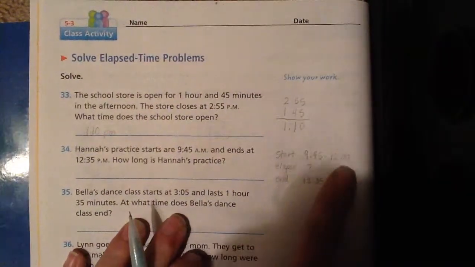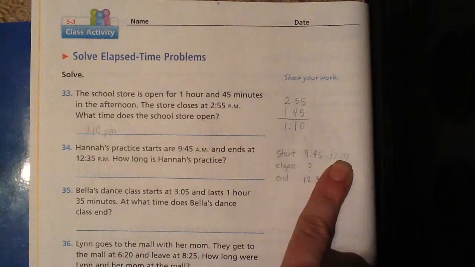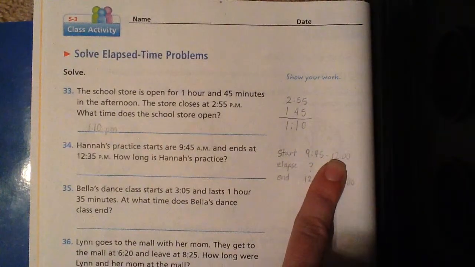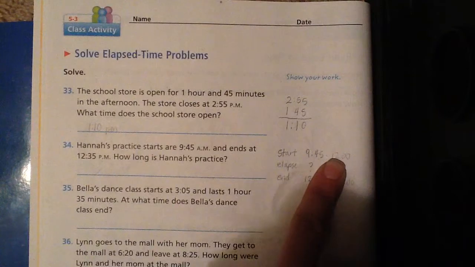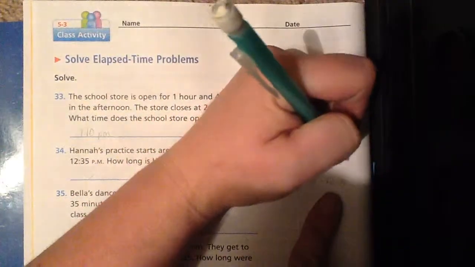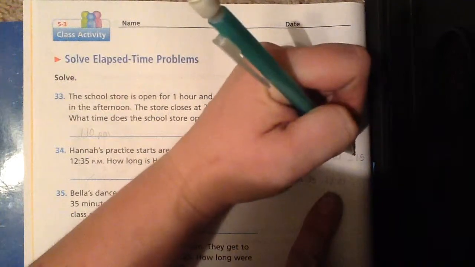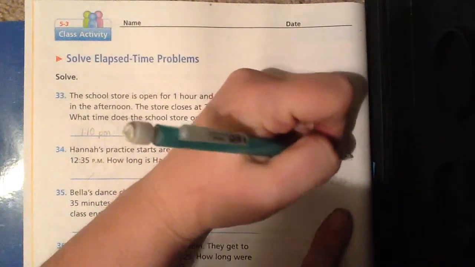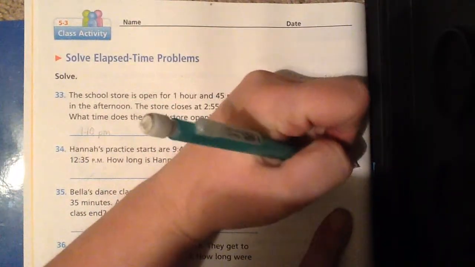So from 9:45 to 12, we know that 45 minutes to the top of the hour is going to be 15 minutes. And then we can count 10, from 10 to 11 to 12. So we know that this is 2 hours and 15 minutes. Let me rewrite that so that it's not looking like a time. 2 hours, 15 minutes.